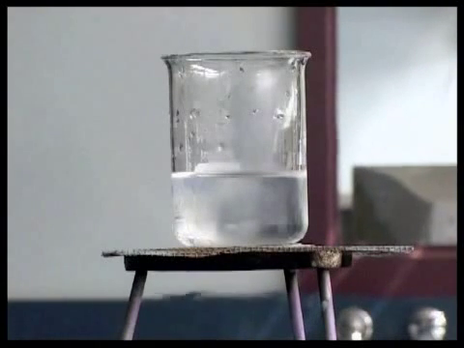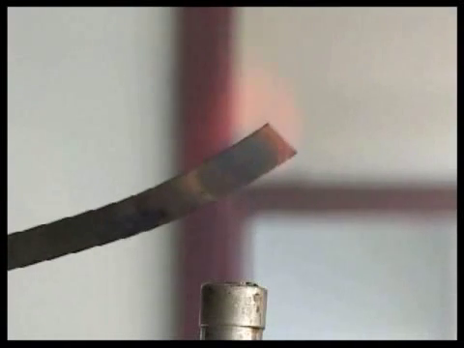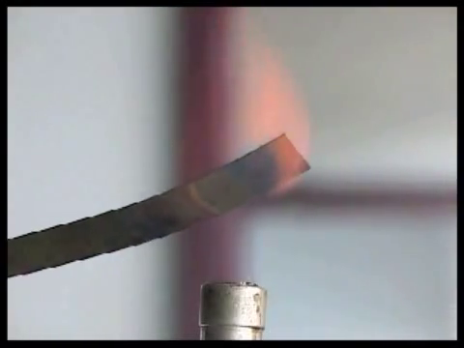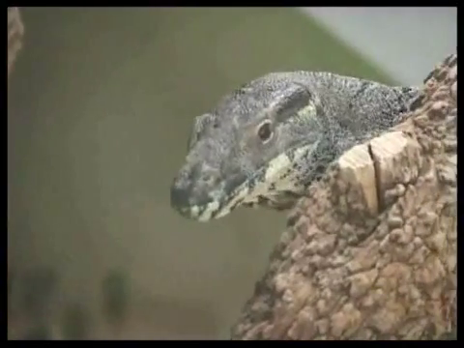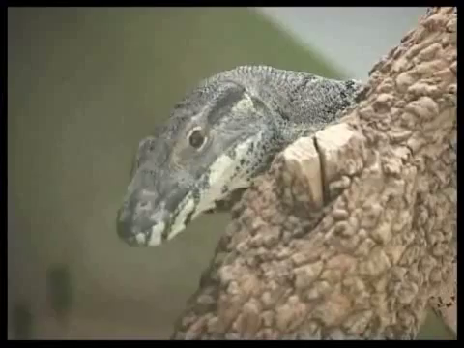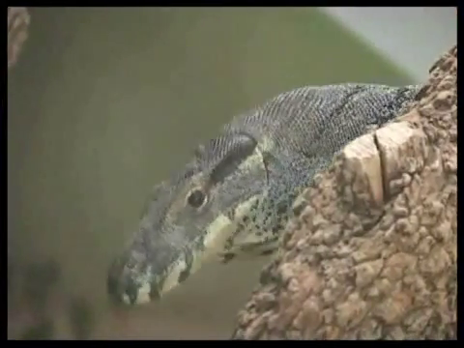Materials with high specific heat, such as water, require greater amounts of heat to increase their temperatures than do substances with low specific heats, such as metals. Many living creatures respond slowly to changes in the temperature of their surroundings because of the high heat capacity of their body fluids, which are comprised of mostly water.